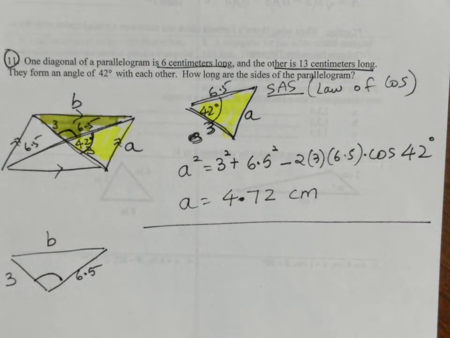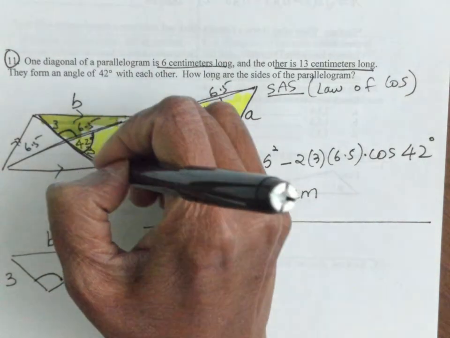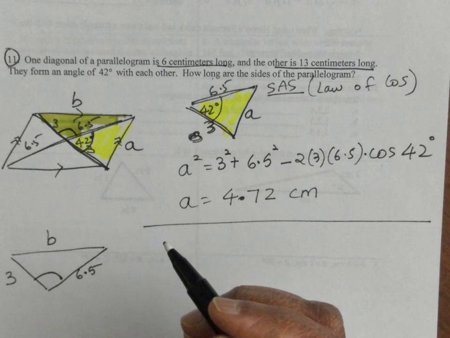How do I find that angle? Okay, I'm just going to wait for someone to give me an answer. I'm going to give you a hint. Go ahead, Abby. 180. Perfect, excellent. Subtract 42 from 180. Why did we do that?